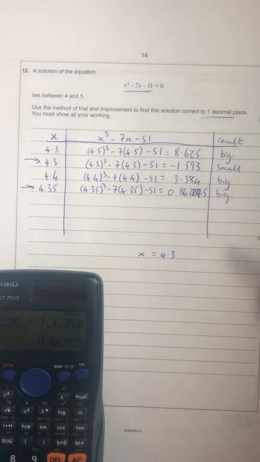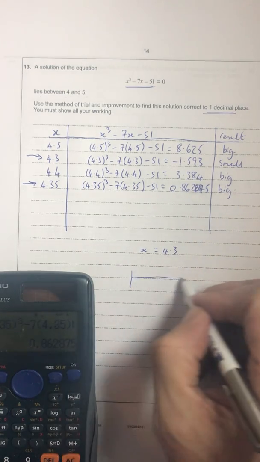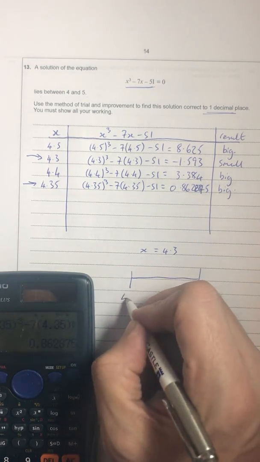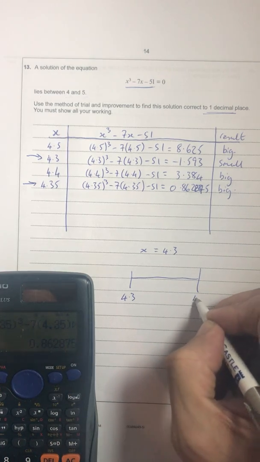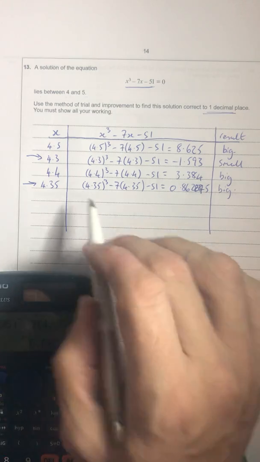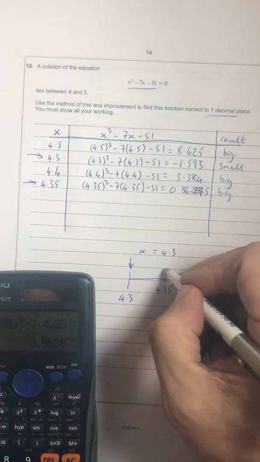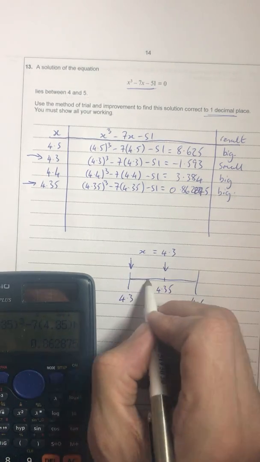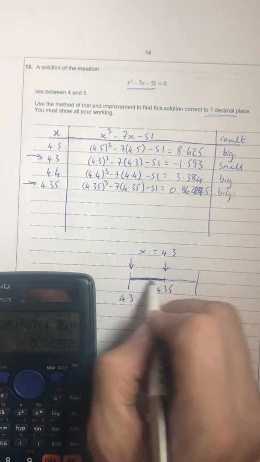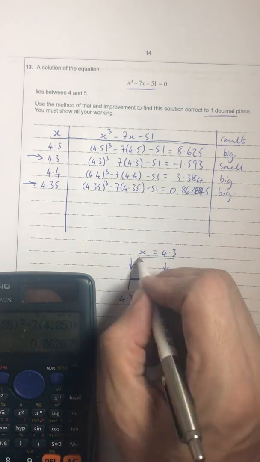4.3 is too small. So my answer has got to lie, if I just show that on a number line, this is 4.3, this is 4.4, 4.35 would be there. So if 4.3 is too small, 4.35 is too big, my number has to lie there. And any number that lies between there, when you round it to 1 decimal place, will go to 4.3.